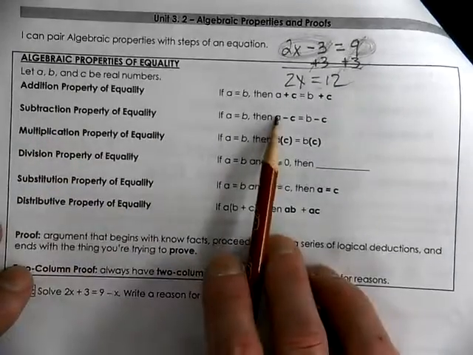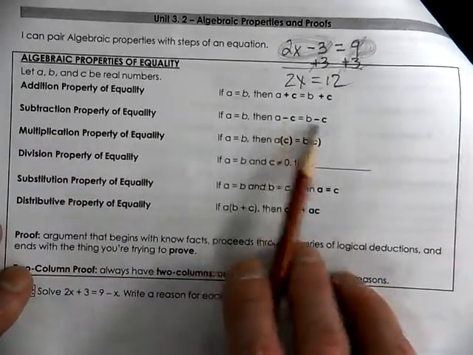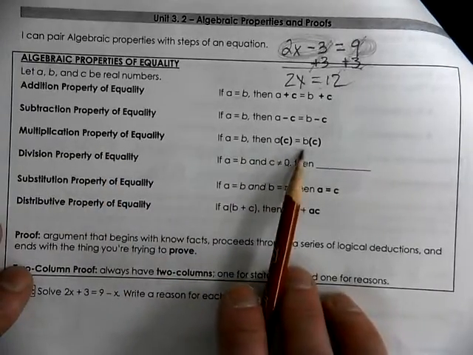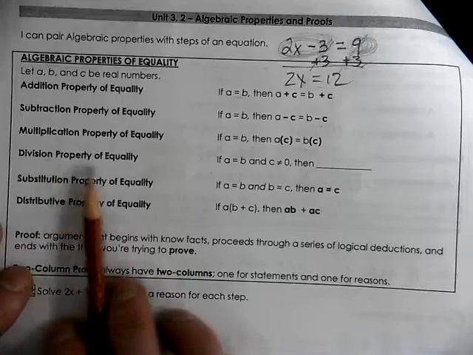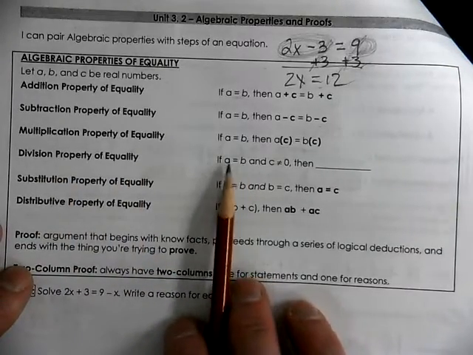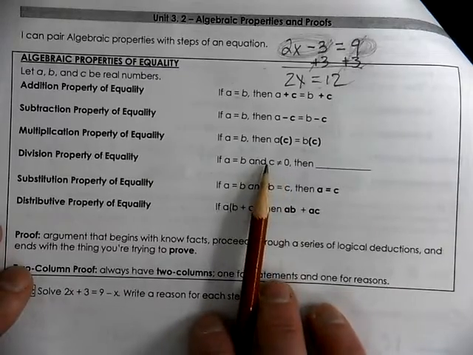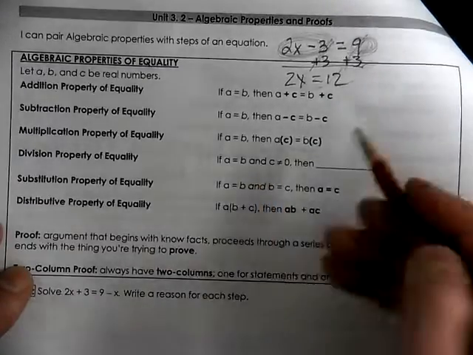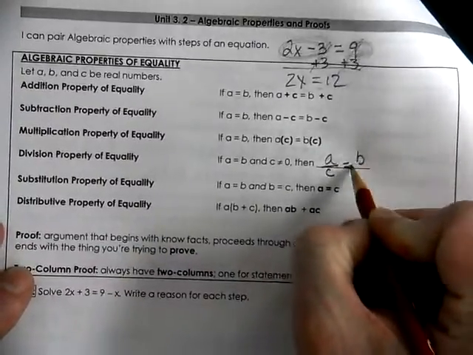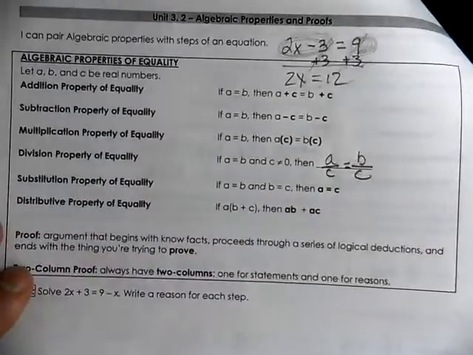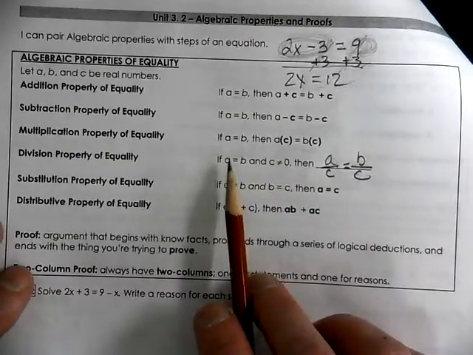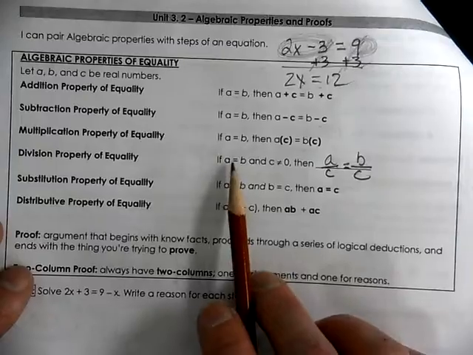So we have the subtraction property of equality when you subtract the same thing. Multiplication property when you multiply the same thing. We have the division property of equality. So when you're starting out with A and B, of course C cannot be 0 because you're not allowed to divide by 0. But when you have A divided by C, that's going to be the same thing as B divided by C, if in the beginning they both were equal to each other.